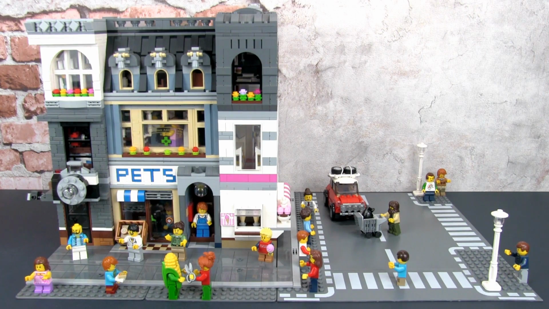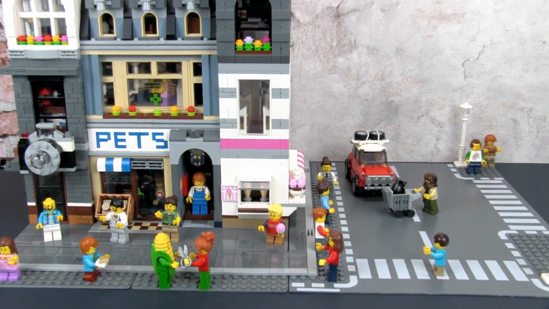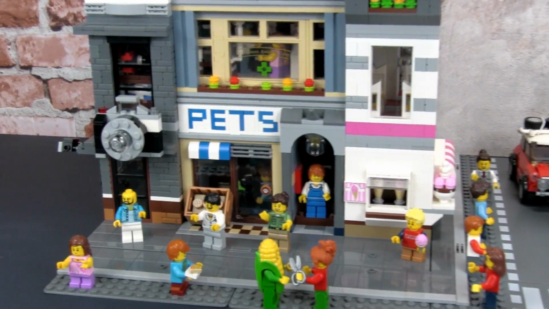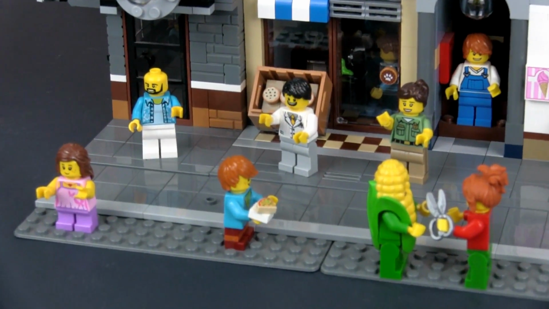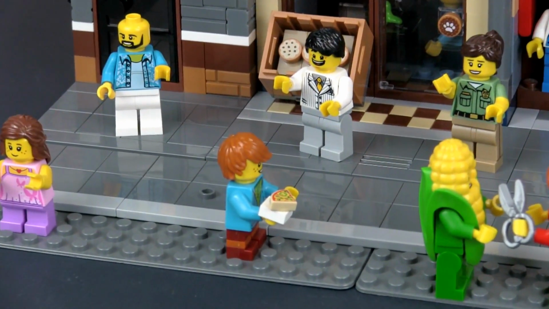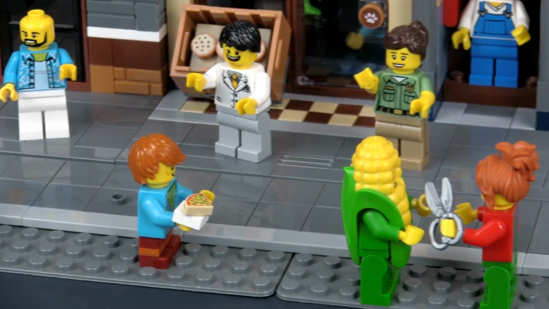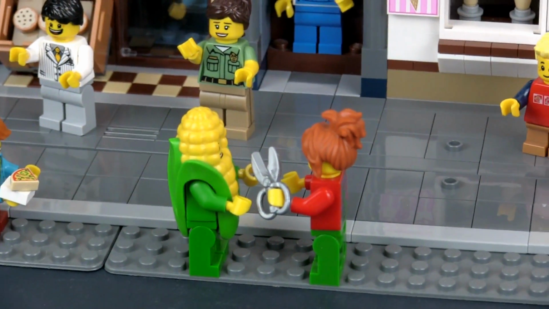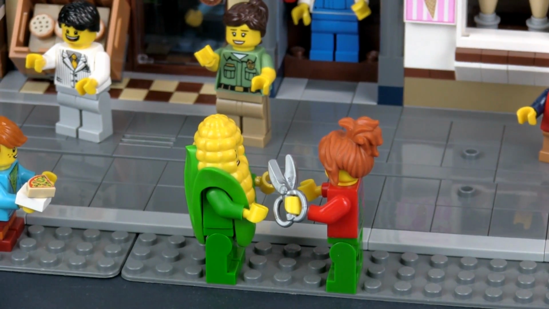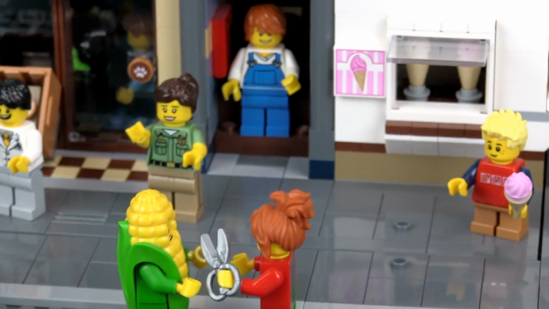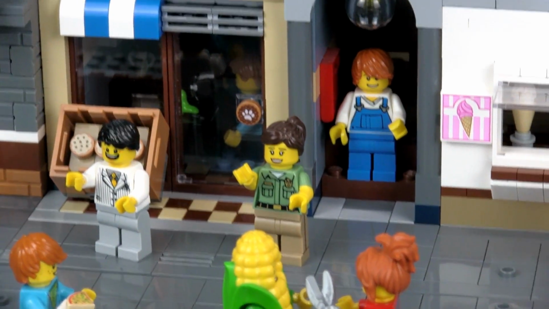So I've populated this small mini display with various minifigs so that it brings some life to the city display. And we've got some static displays going on, just everyday situations like people walking out from shops. We've got a boy over here who has just bought a piece of pizza from somewhere and he is walking down the road. We've got a funny situation here. We've got this man in a corn suit and a lady seems to be wanting to cut off some corn from his suit. We've got a lady outside the pet shop.